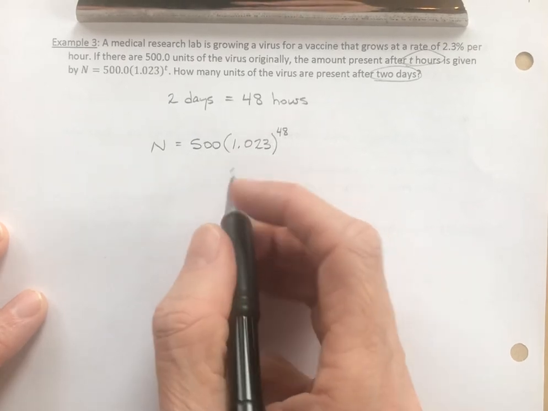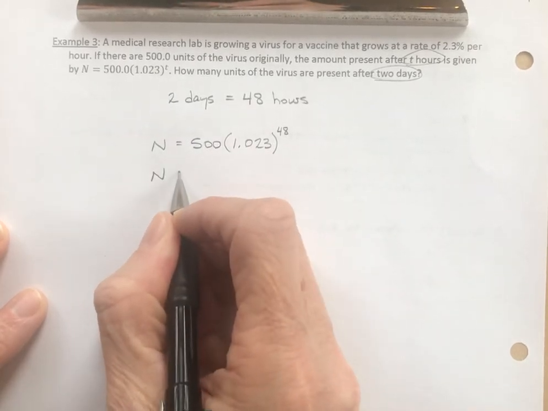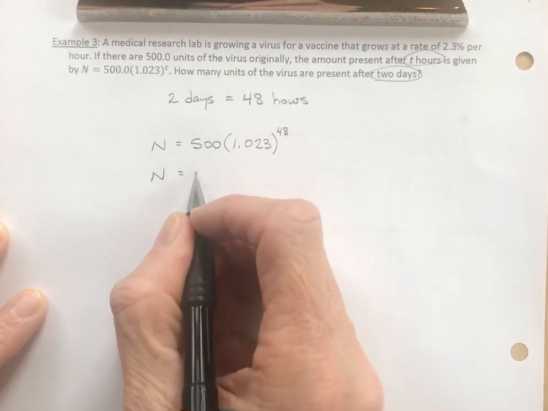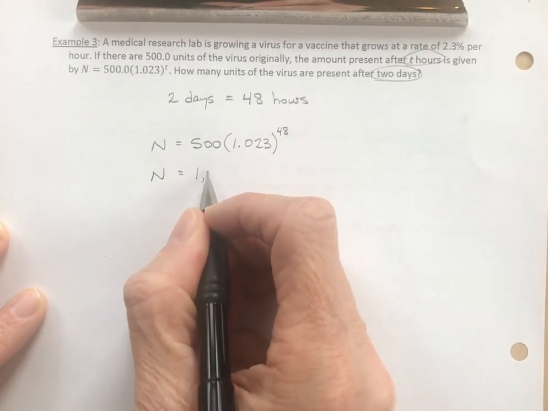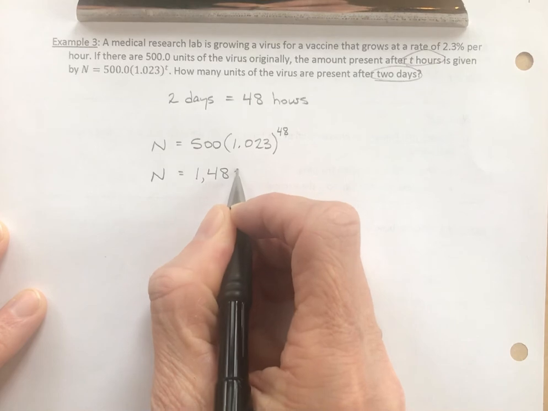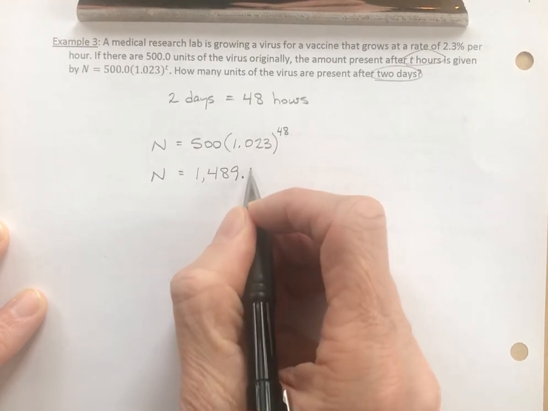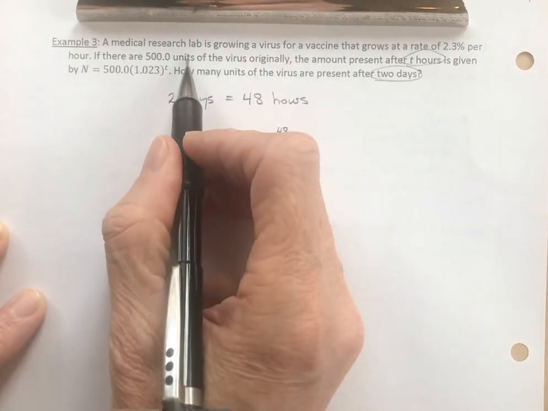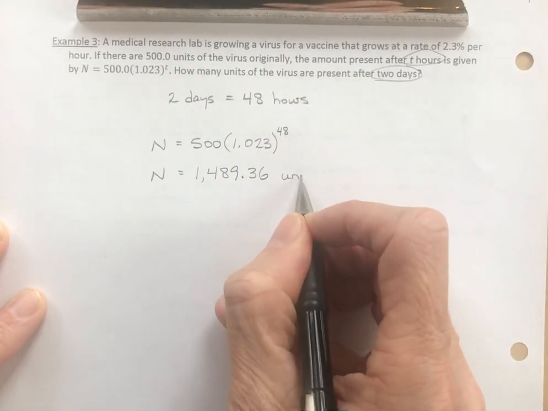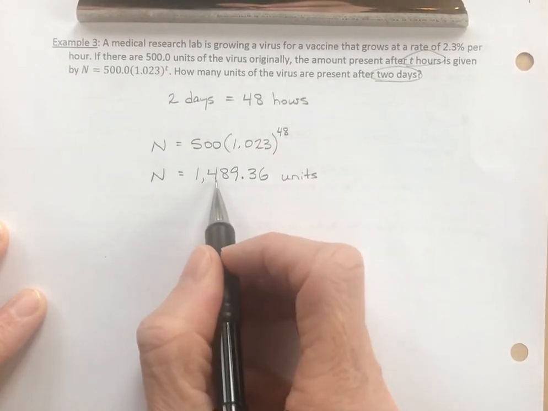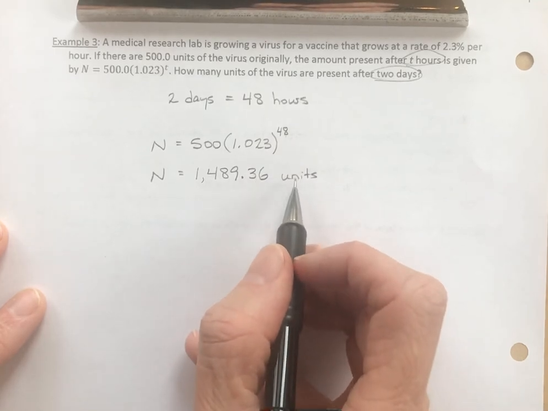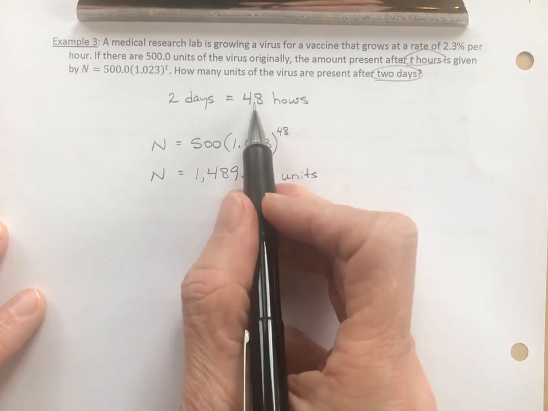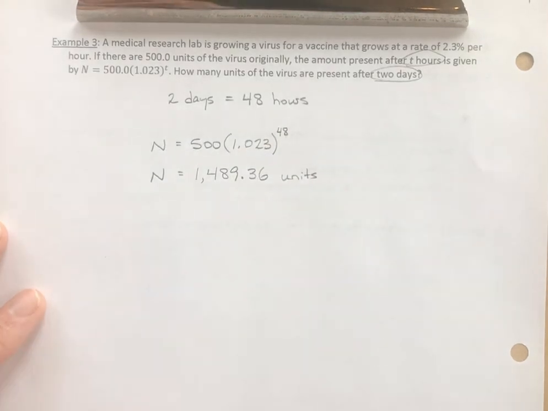And this is a calculation. So how much of the virus will there be after 48 hours? We'll do this math out, and you come up with 1,489.36. Probably round that to the hundredth. They called it units, so I'll call it units. So 1,489.36 units of the virus will be present after 2 days, which is the same as 48 hours.